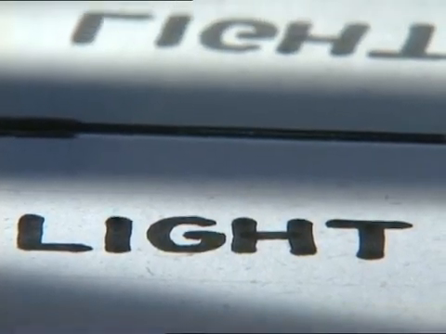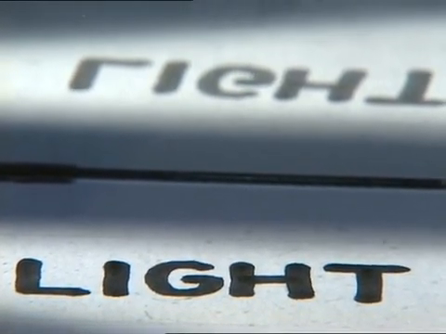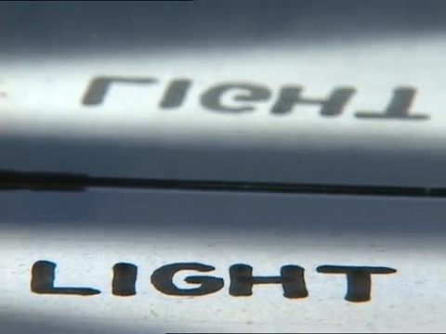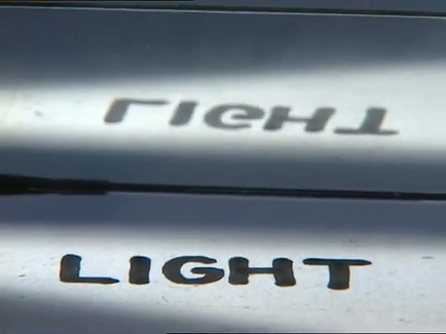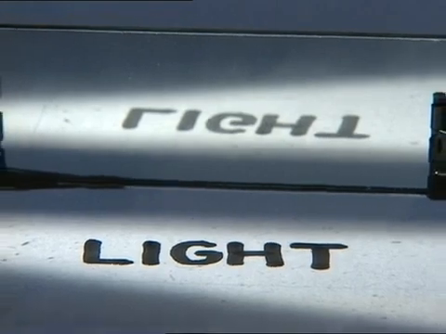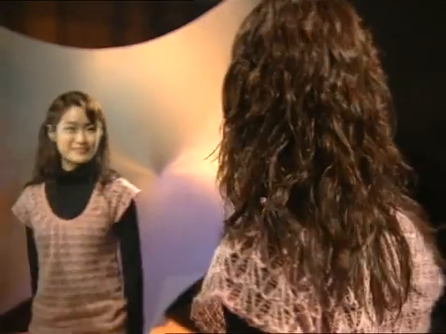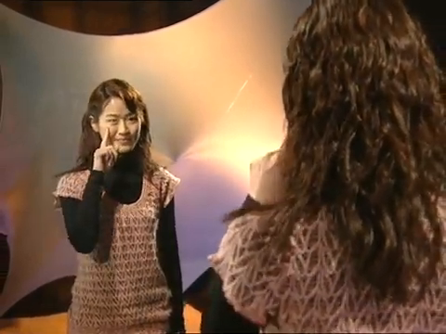Place a card with the word light written on it on the table. Stand a mirror on the card. When we look at the mirror, we will see that all the letters in the mirror are laterally inverted. The image formed by a plane mirror is erect but laterally inverted. So the left hand becomes the right hand, and the left eye becomes the right eye.